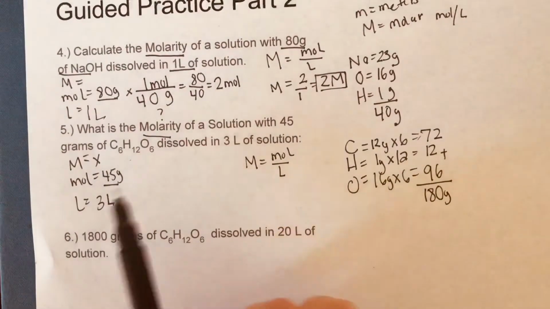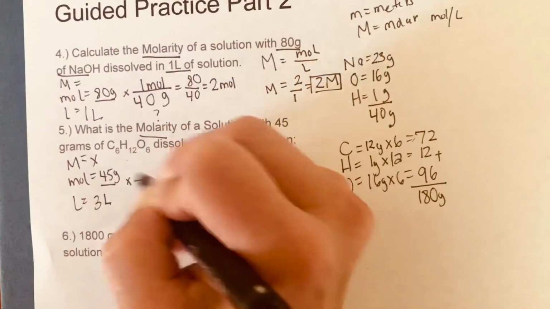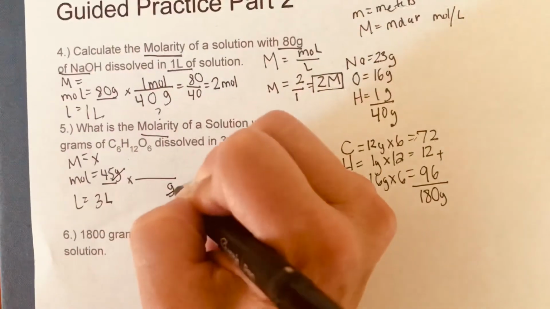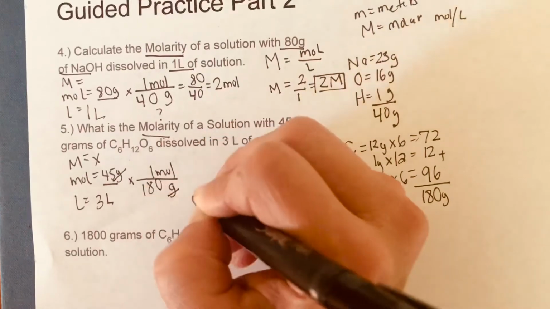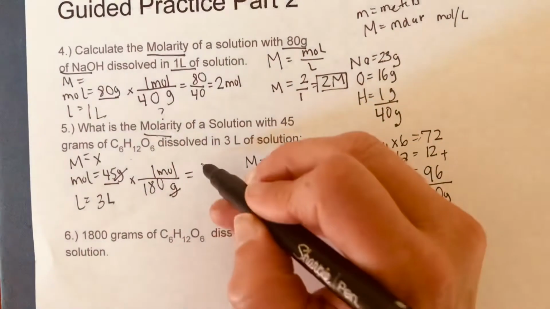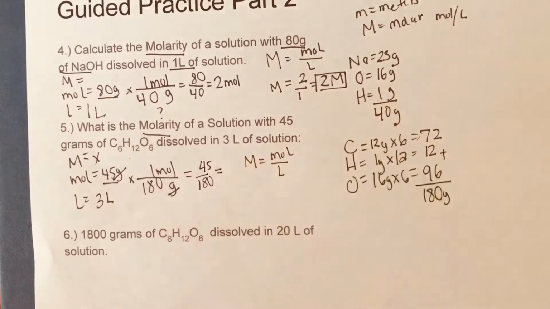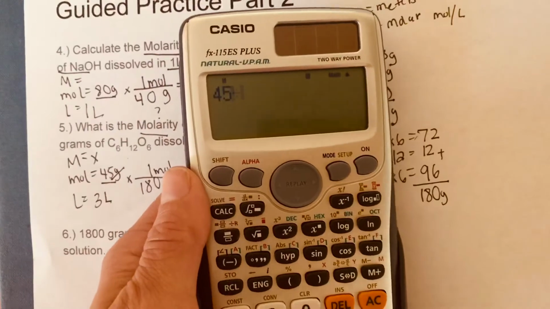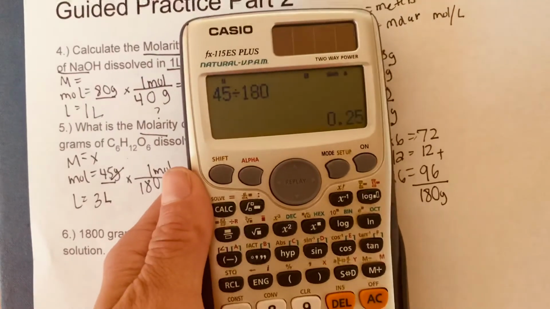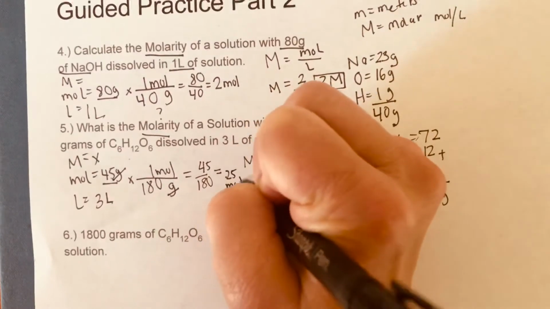So if I want to convert my grams into moles, I need to cancel my grams. So since my grams are on top here, my grams go on the bottom here. And 1 mole is equal to 180 grams. So I end up with 45 divided by 180. So let's do that. 45 divided by 180 is 0.25. So I have 0.25 moles.